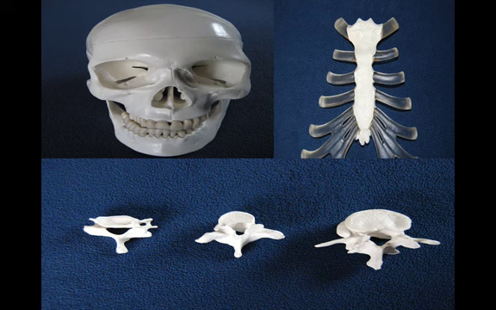And then the lower image is showing you three separate parts of the vertebral column, which we commonly just call the spine or the backbone. All of these are components of the axial skeleton, and we're not seeing all the components. I'm giving you a snapshot here of the axial skeleton.